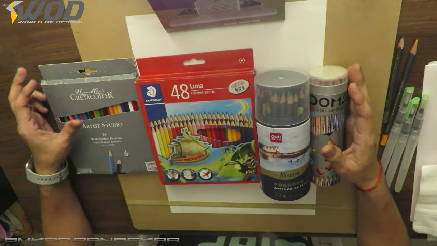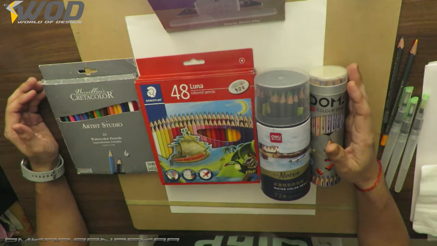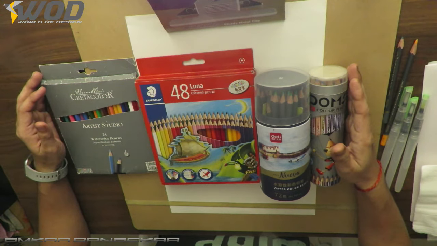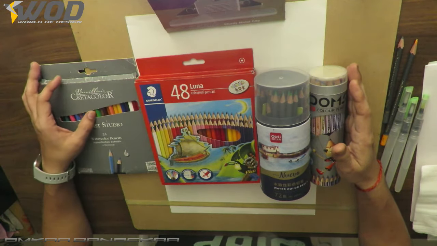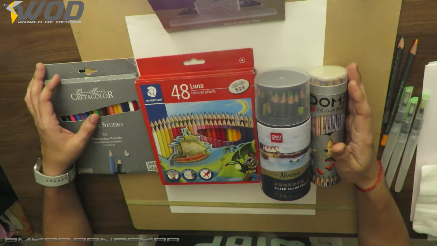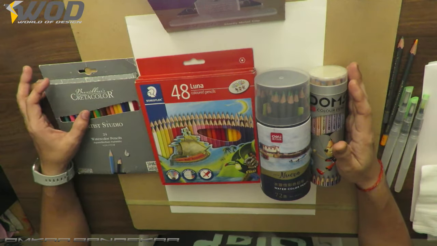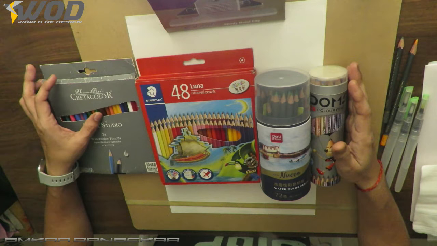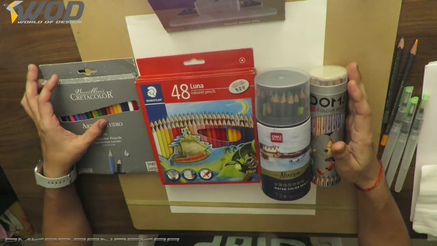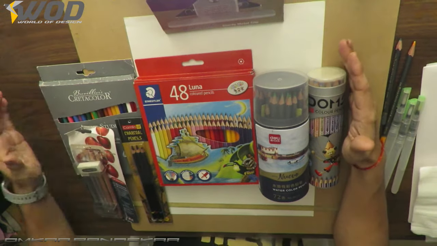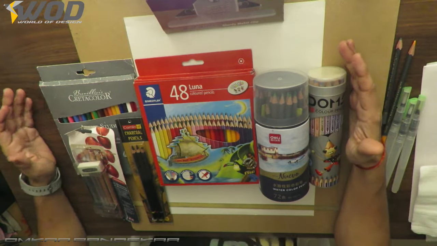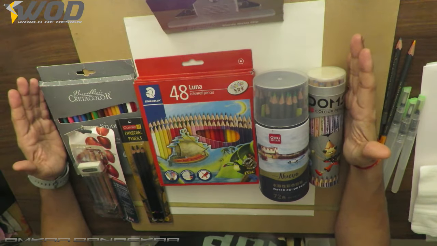In this session I will talk about pencils: what types of pencils are available in the market, how you can use those pencils, and what the basic differences between those pencils are. All those things we will speak about in this session. So let's start. I hope you are also totally excited like me.